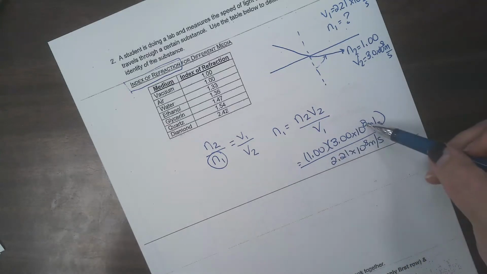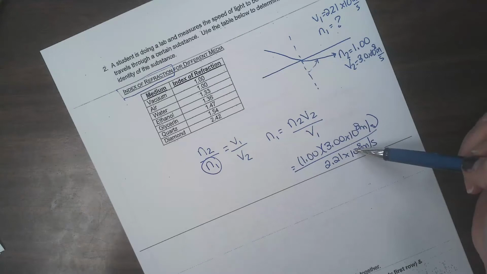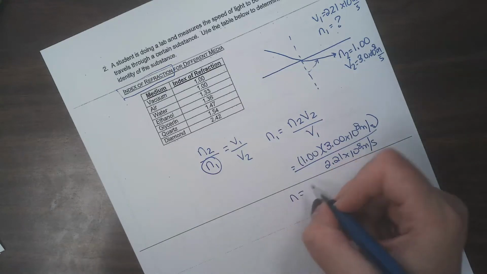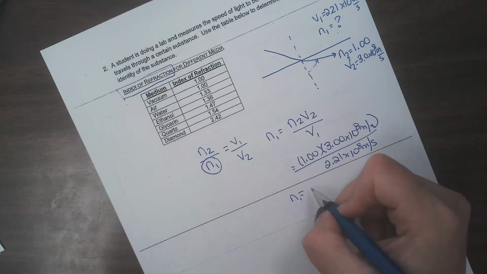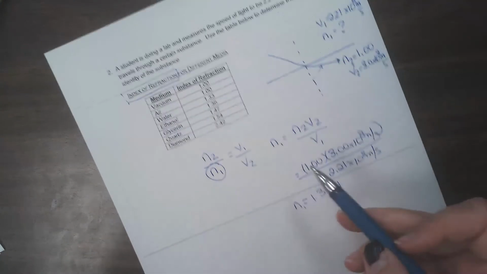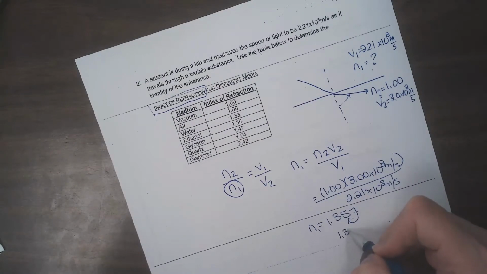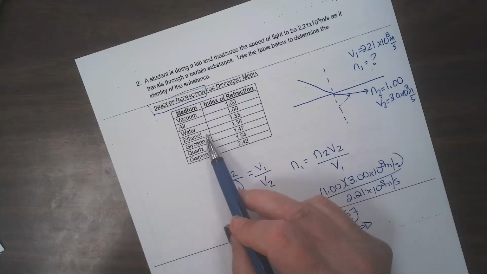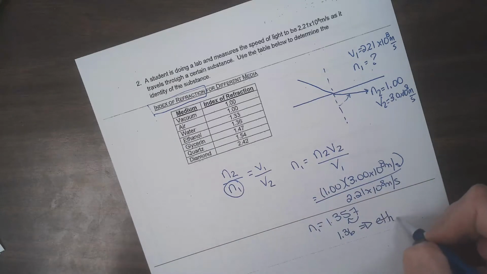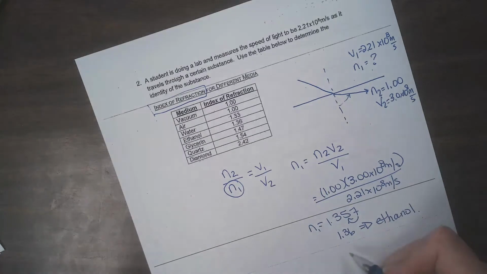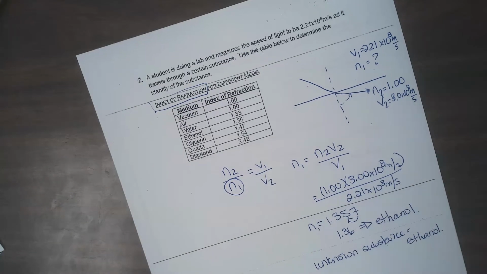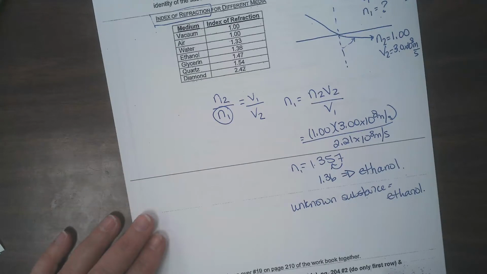So here's my n2, my v2, and my v1 goes in the denominator, and I end up with a refractive index of 1.357. We can see here that all of these go to 2 decimal places. So if we round this up, we get 1.36, which is going to tell us that the other medium is ethanol. So our unknown substance equals ethanol.